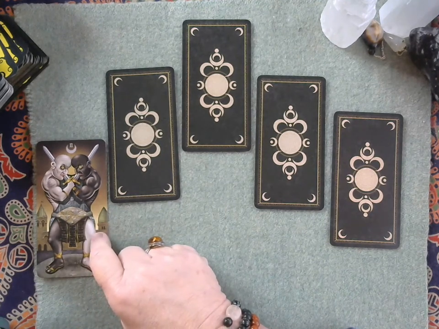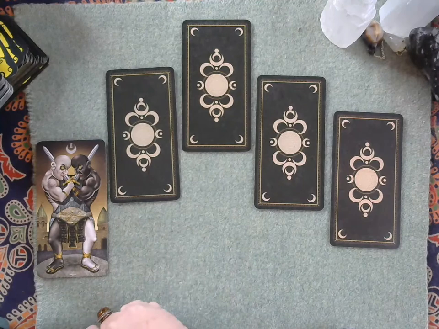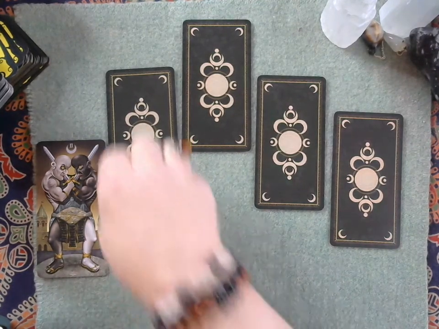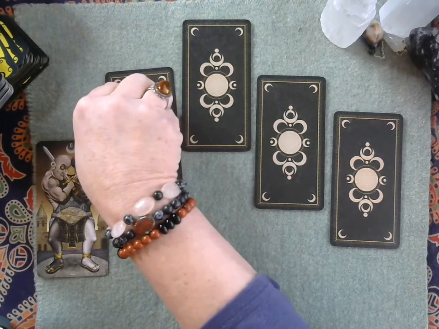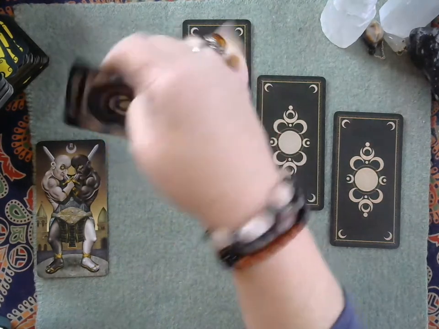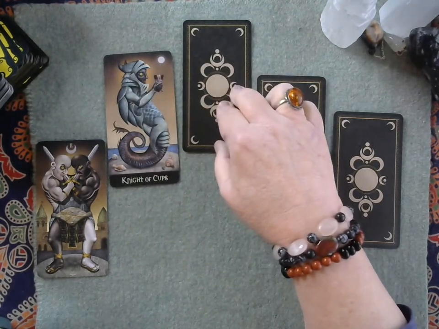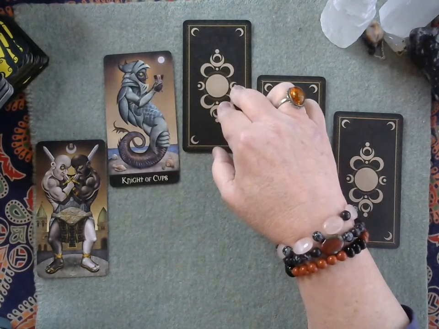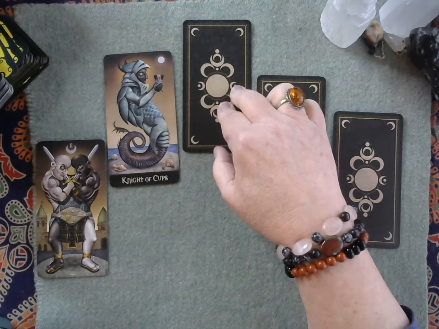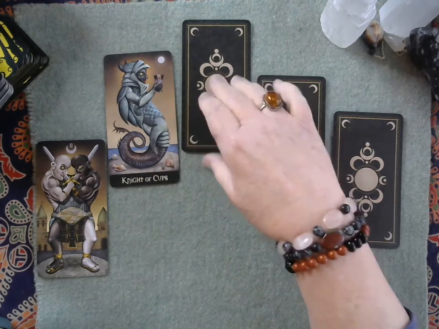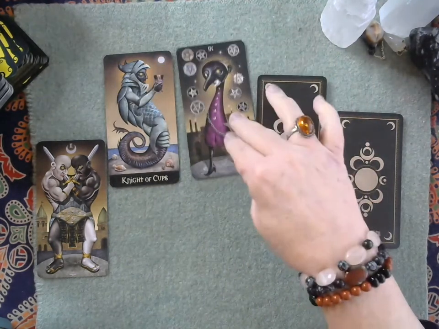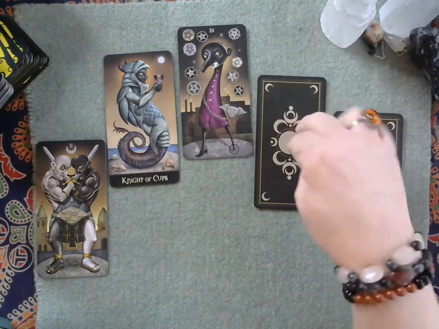Okay, and here we have the 2 of Swords. And this card would be how my past lives currently affect my behavior. Knight of Cups. Number 3, what past life beliefs have I unconsciously brought over into this lifetime? It's about beliefs. There's the 9 of Pentacles.